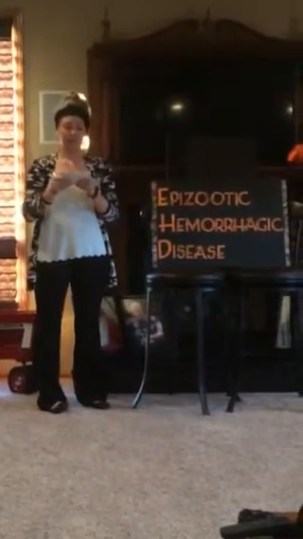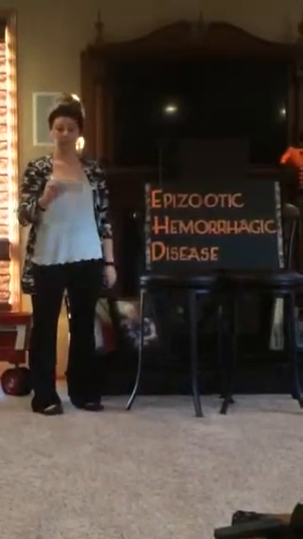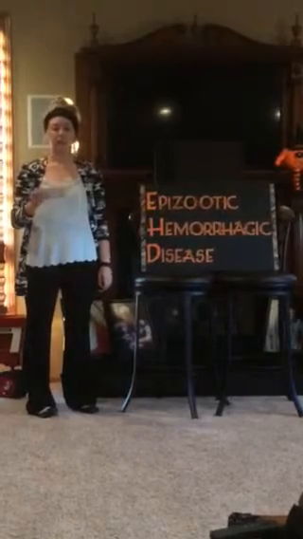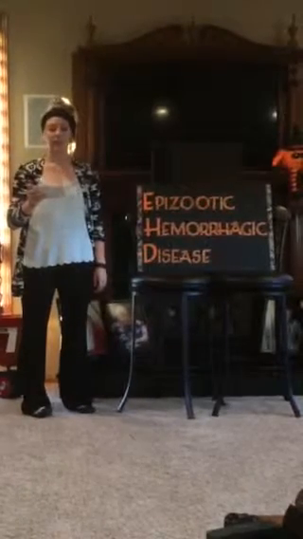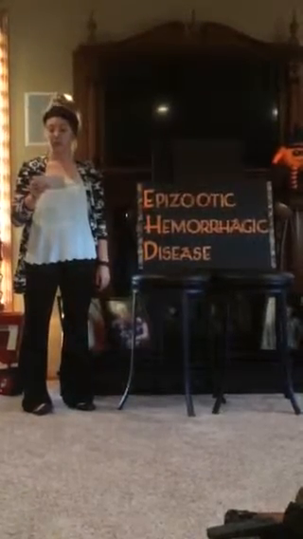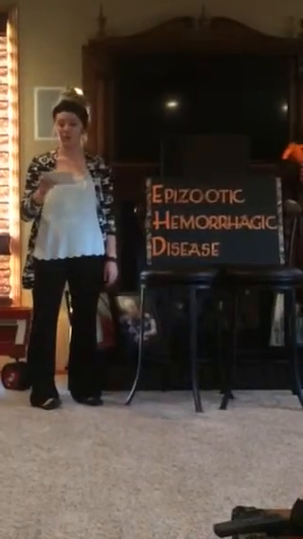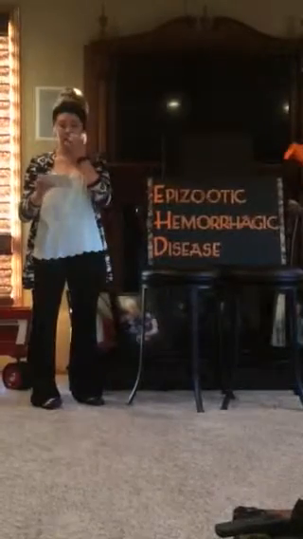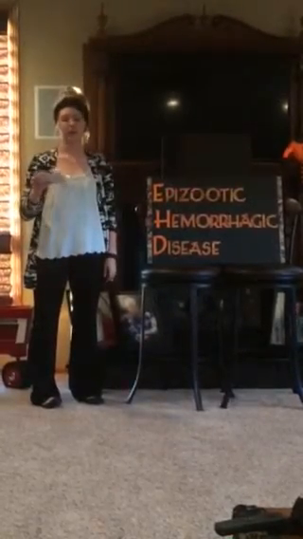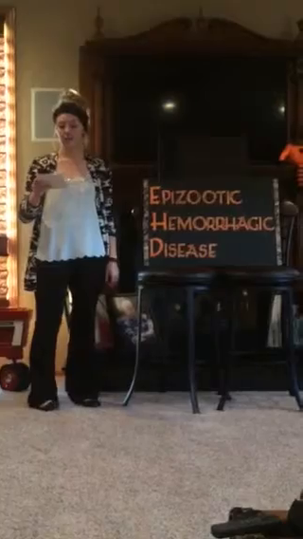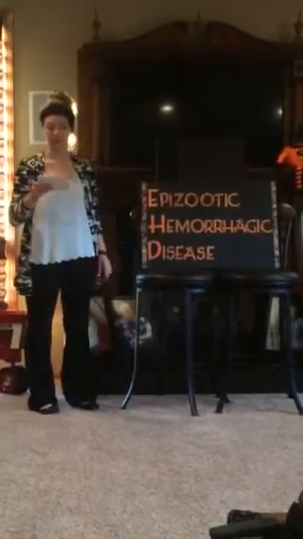EHD is a disease that has dramatically affected the white-tailed deer population in Nebraska during the past years. According to the Lincoln Journal-Star, the Nebraska Game and Parks Commission has reported the most severe outbreak of EHD since the 1970s. There have been over 6,000 deaths, and this has heightened the concern of many landowners and hunters.